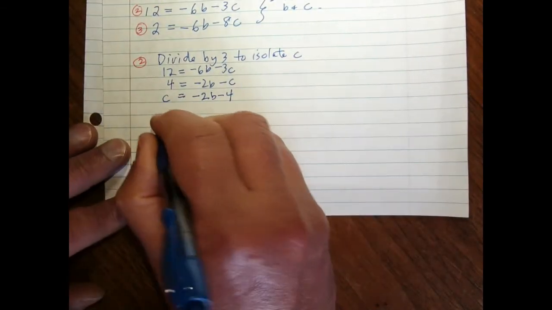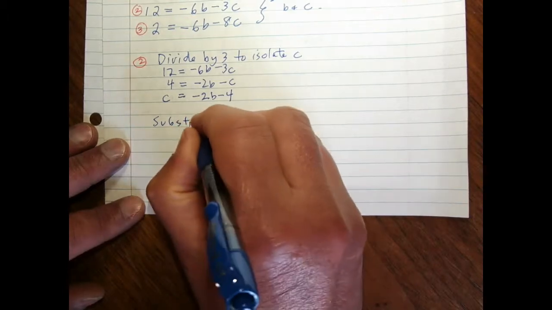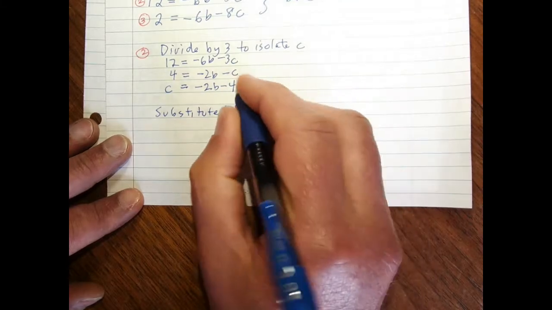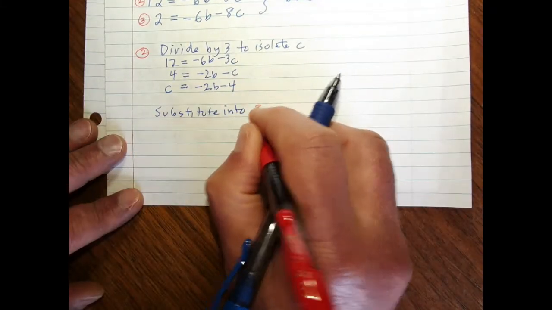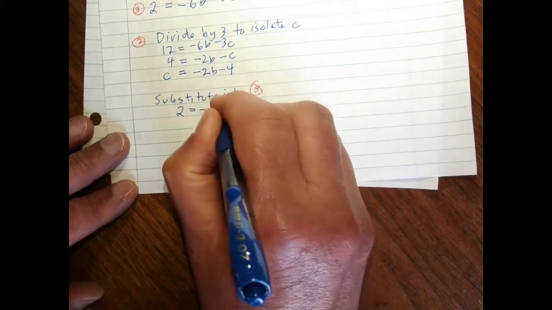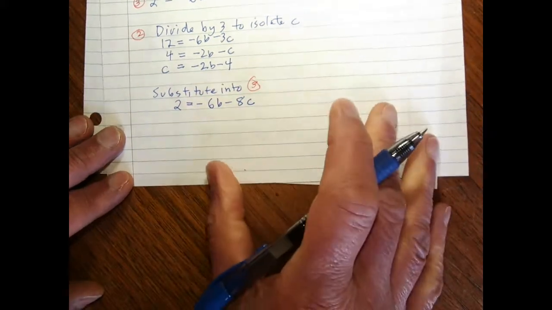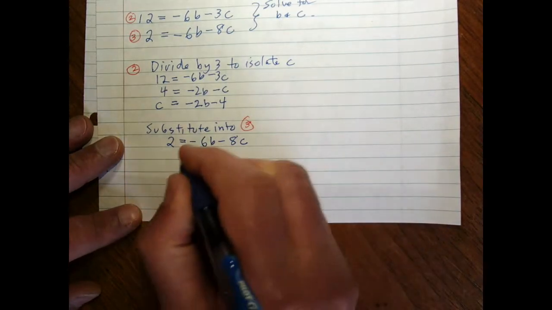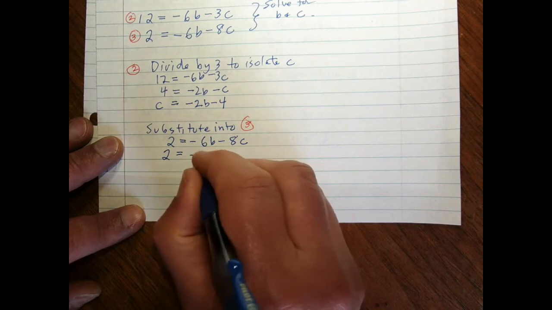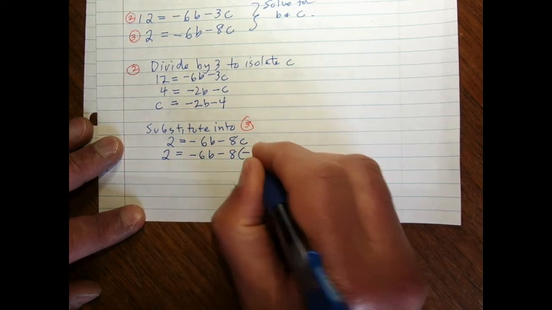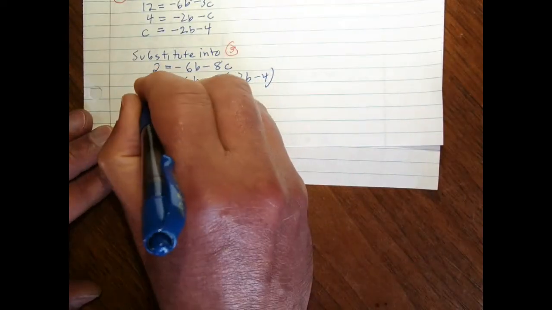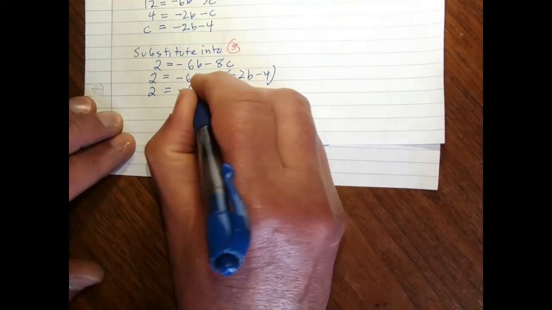And now I'm going to substitute into equation 3. Take my 2 equals negative 6b minus 8c from just up above. And so 2 is equal to negative 6b minus 8 times negative 2b minus 4. In parentheses, 2 equals negative 6b.